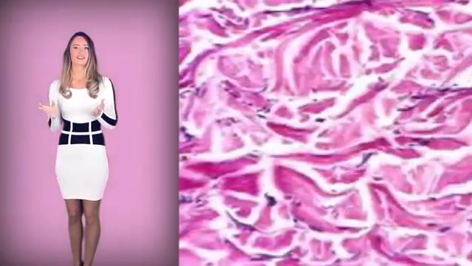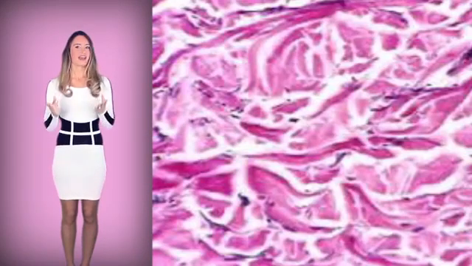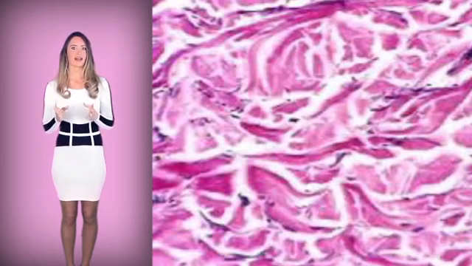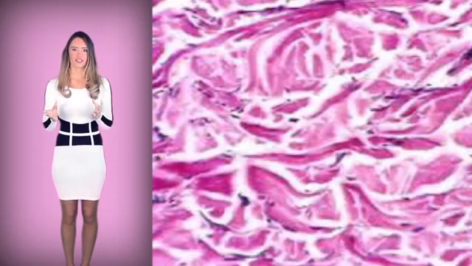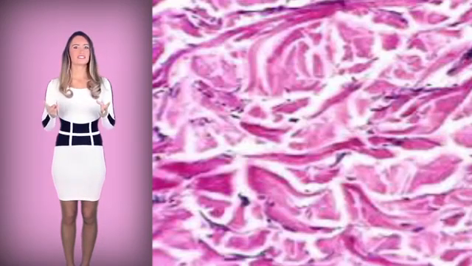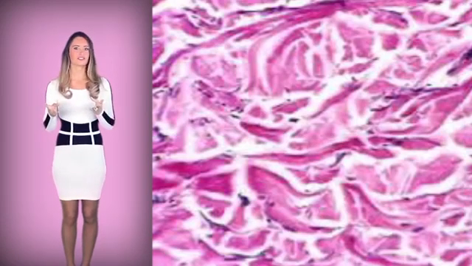Dense, irregular connective tissue. This connective tissue is characterized by having a few cells and abundant fibers. Cells are sparse and they are usually fibroblasts. The fibers are mainly collagen. The ground substance is also relatively scarce. This tissue receives its name because the collagen fibers are arranged in bundles oriented in various directions.